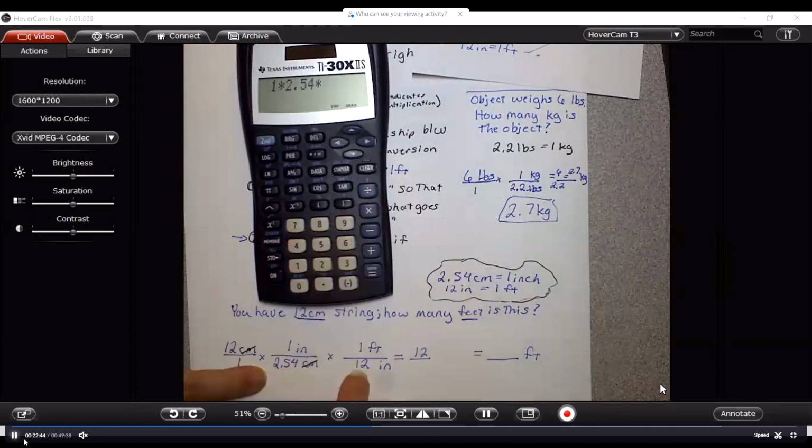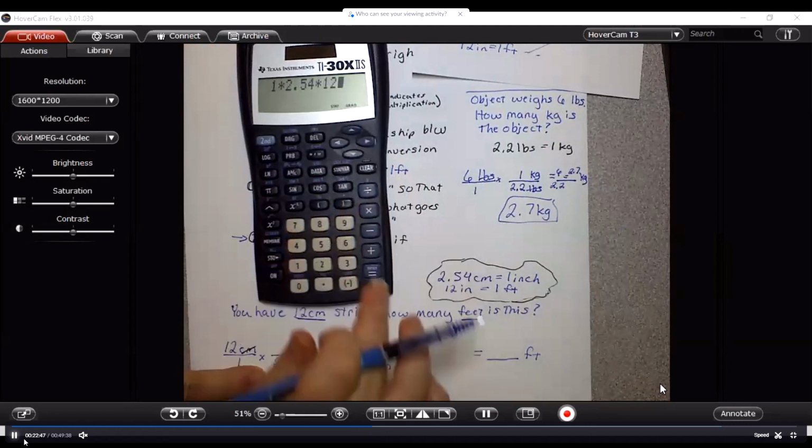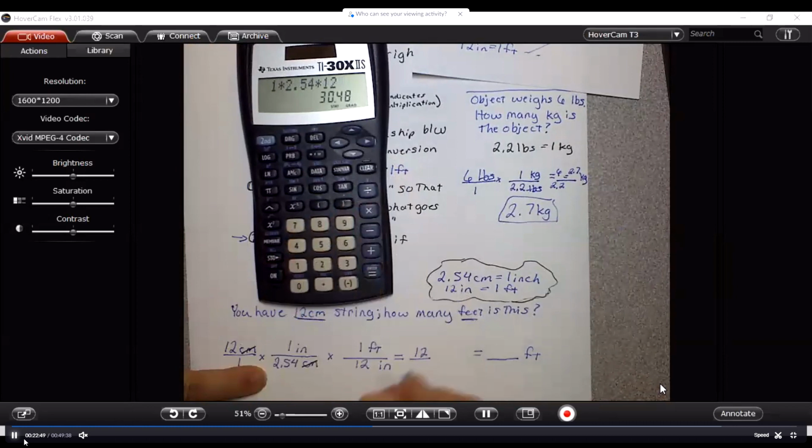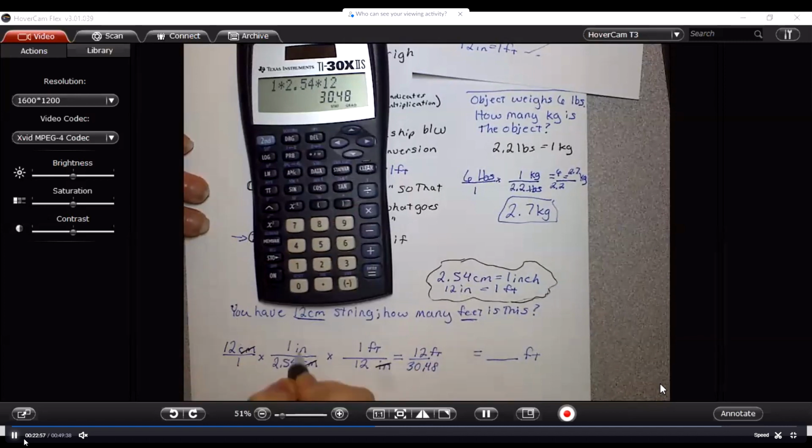So 2.54 times 12, we get 30.48. So we have 12 feet over 30.48. There's our canceled inches. Now, when you're looking at this, there's actually one more thing you can cancel out on here to make this a little bit easier on yourself.